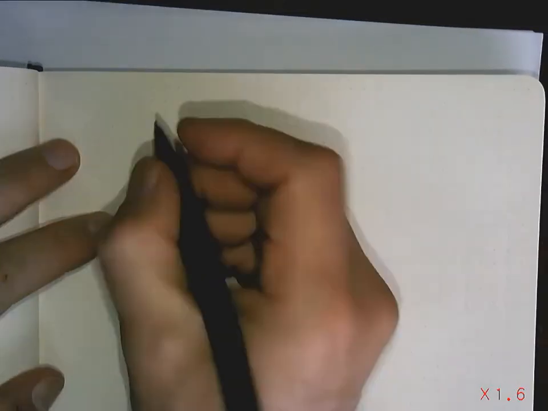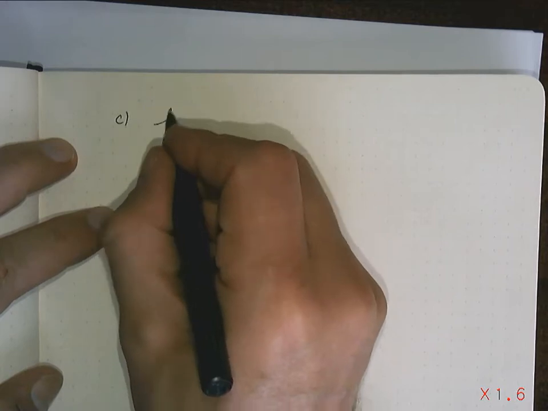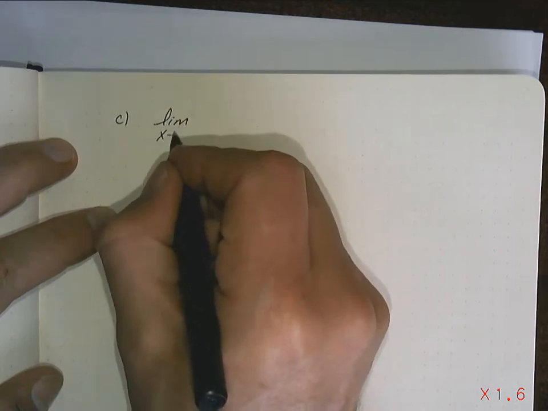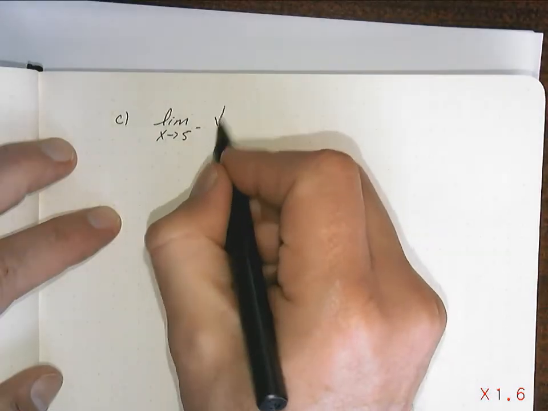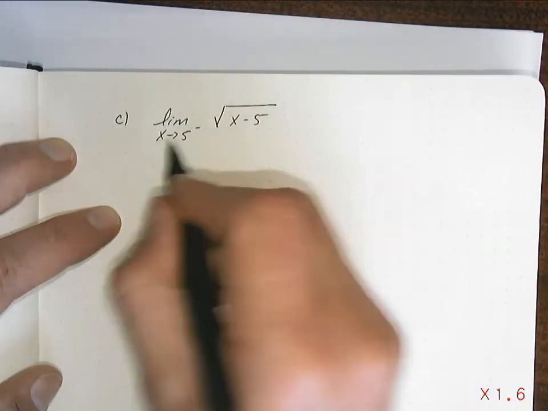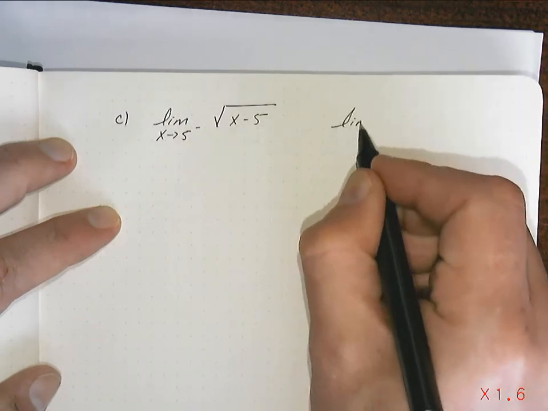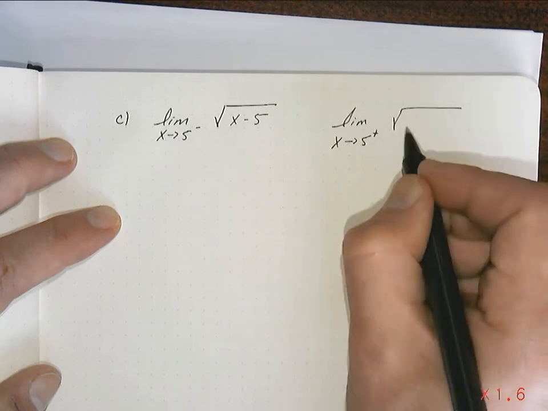Welcome back. So our next one that we're going to look at is the limit as x approaches 5 from the left of the square root of x minus 5. And with this, I'm going to look at this one too, and we'll do it at the same time: x approaches 5 from the right of the square root of x minus 5.